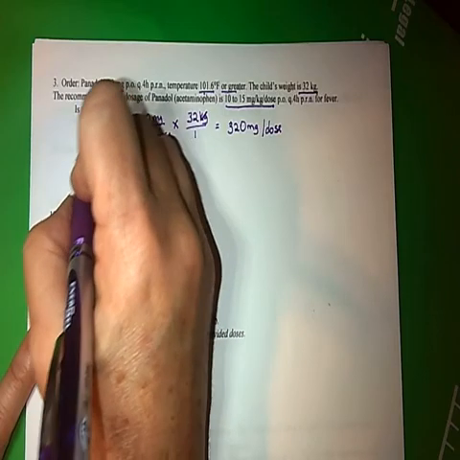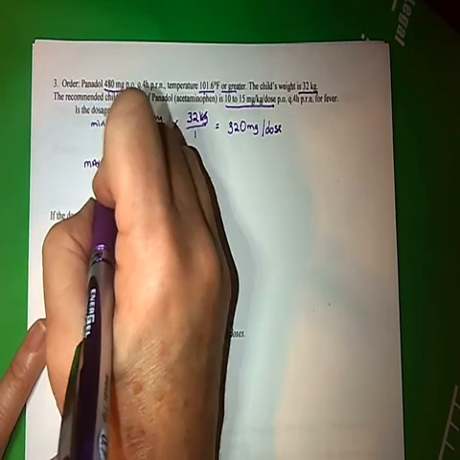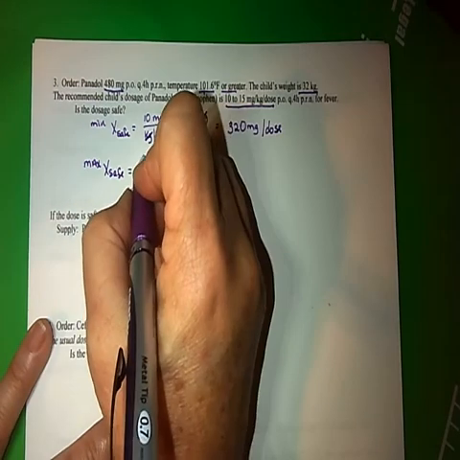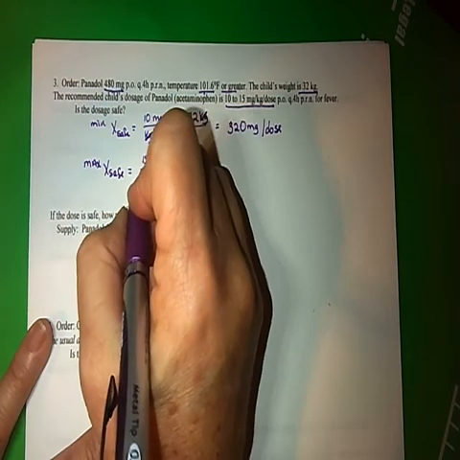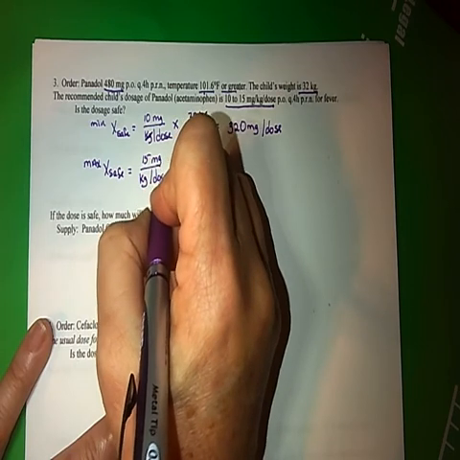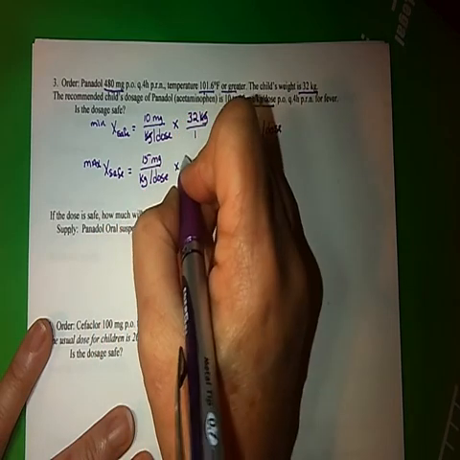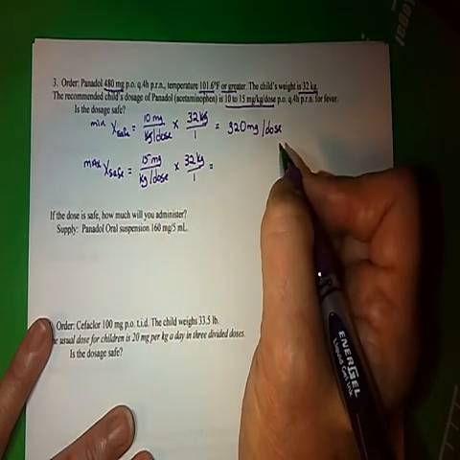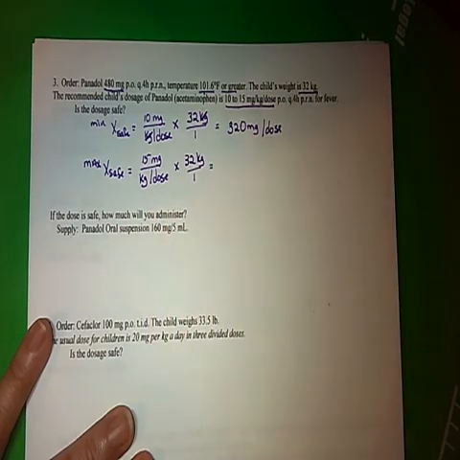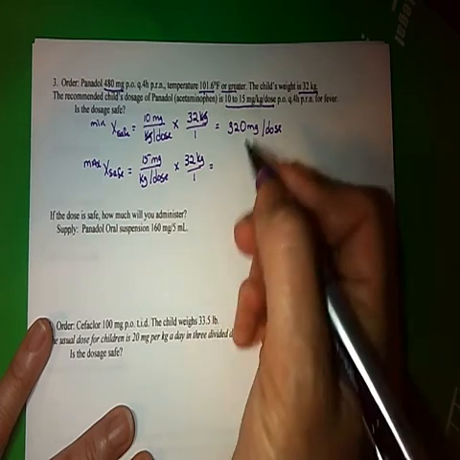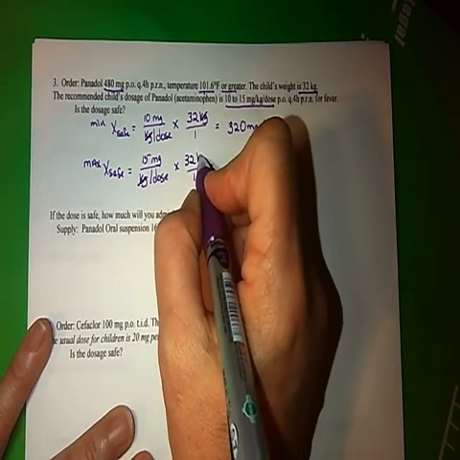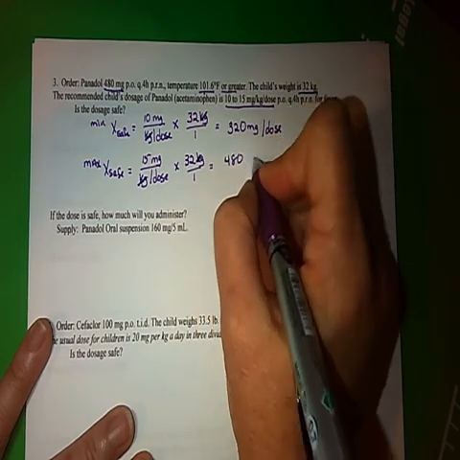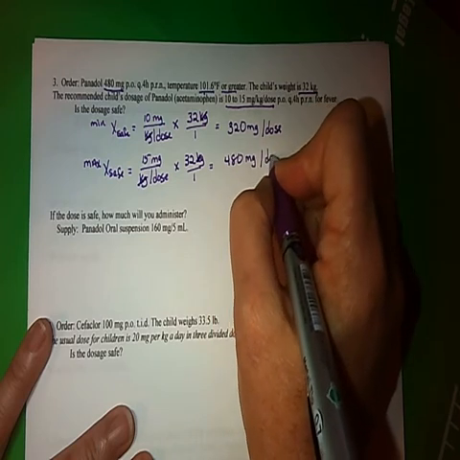And that's the minimum. The maximum is going to be the upper range, the 15 milligrams per kilogram per dose times the child's weight, the 32 kilograms over 1. My kilograms cancel. So 15 times 32 is 480 milligrams per dose.